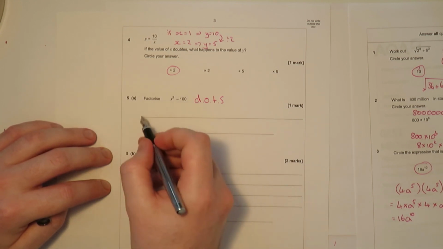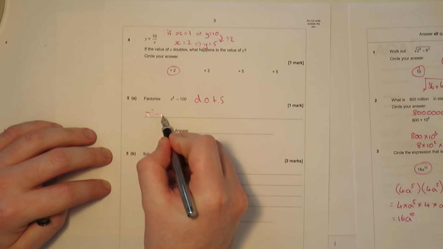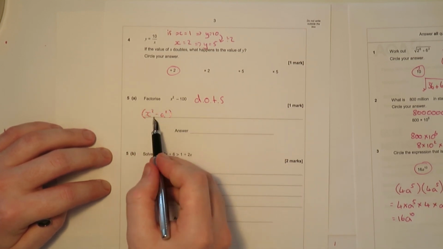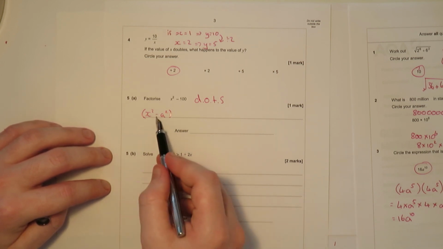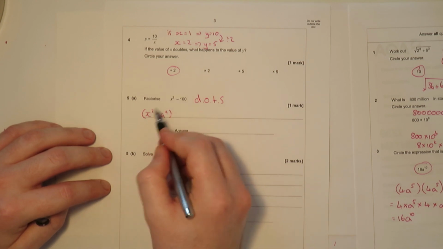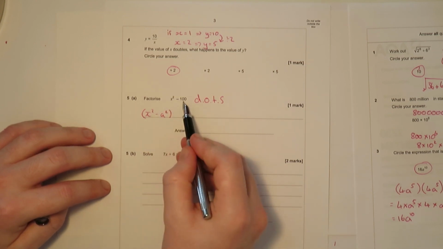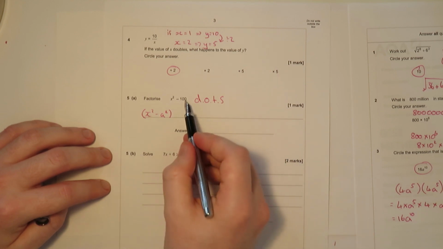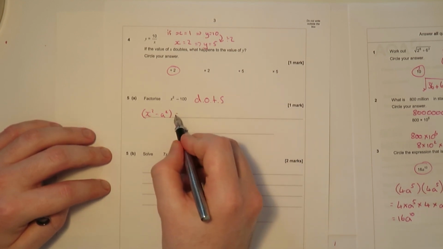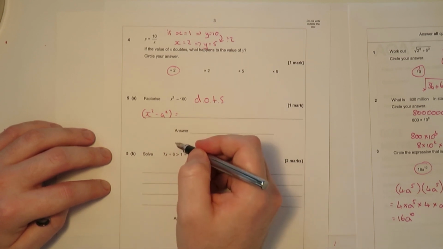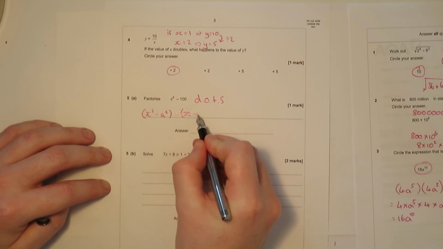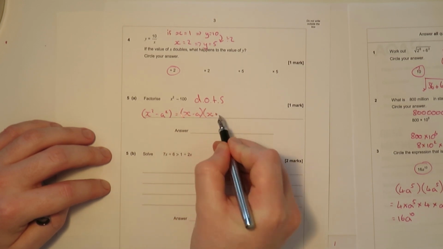So this here is where you have x squared minus a squared. You have two squares and you're subtracting them, so you literally have the difference between two squares. In this case, the x squared is just x squared, but here the a squared is 100. So a would be 10, because the square root of 100 is 10.